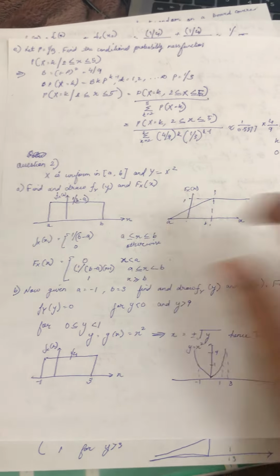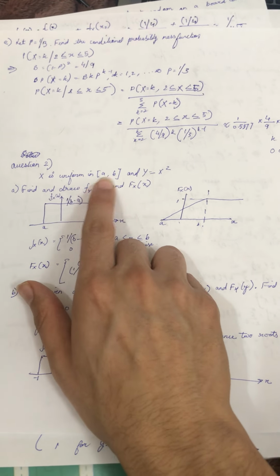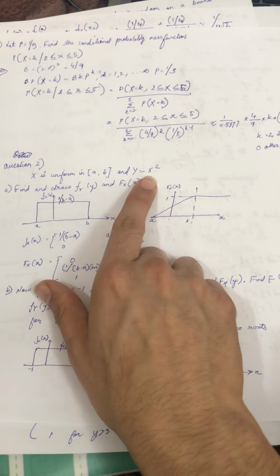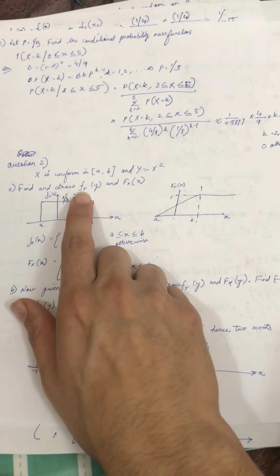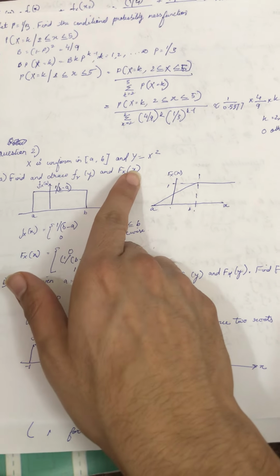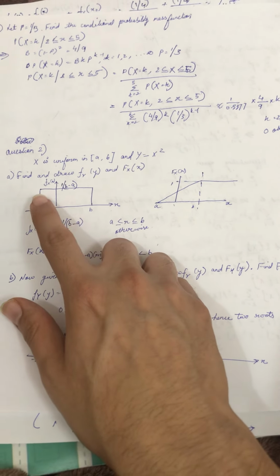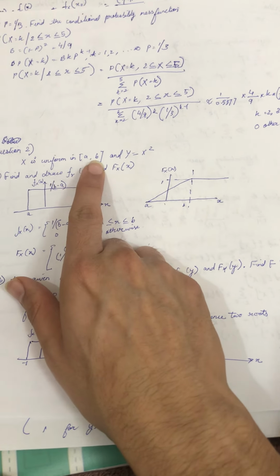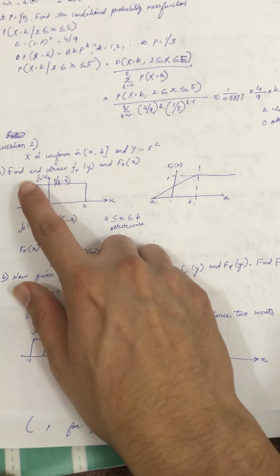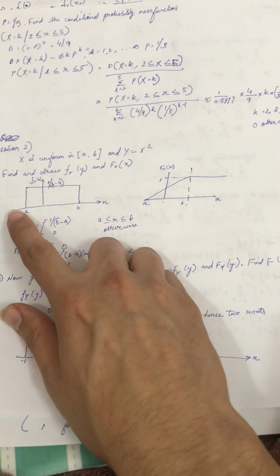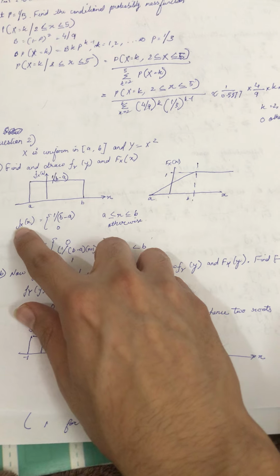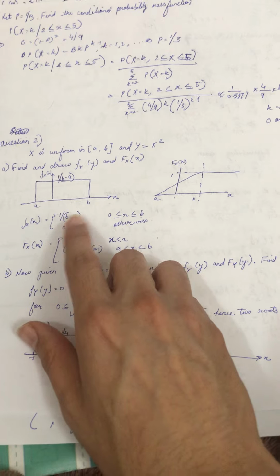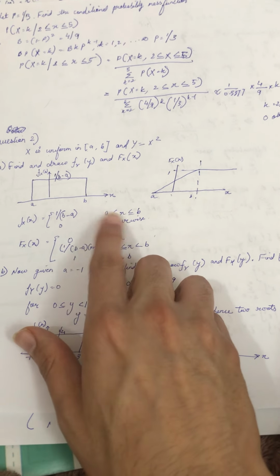So here we go. We have x uniform between a and b, both included, and y equal to x squared. So we need to find and draw small f of x and capital F of x. As x is uniform between a and b, small f of x is equal to 1 upon b minus a when x is between a and b, and 0 otherwise.